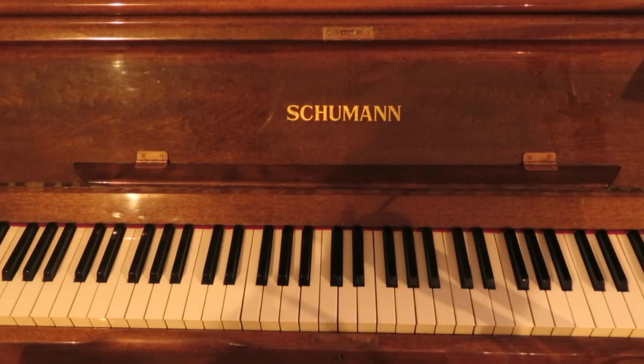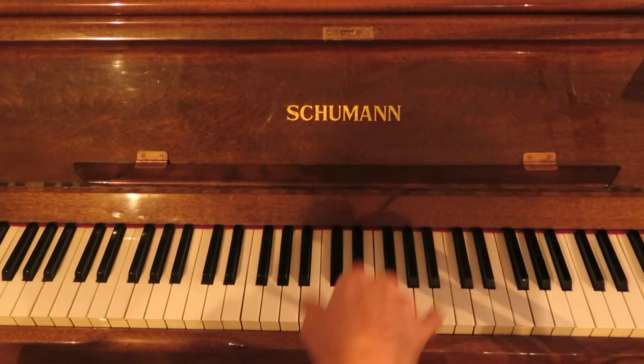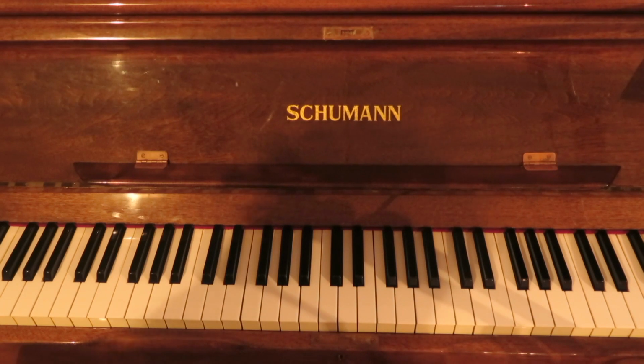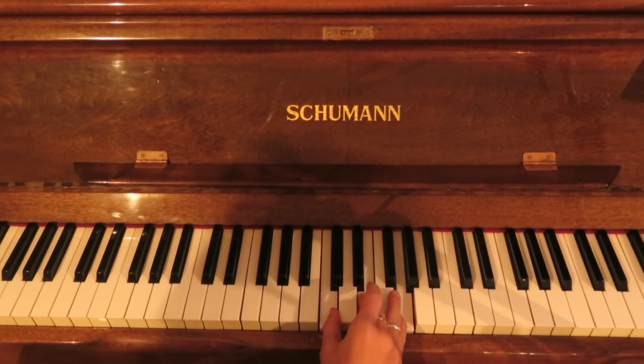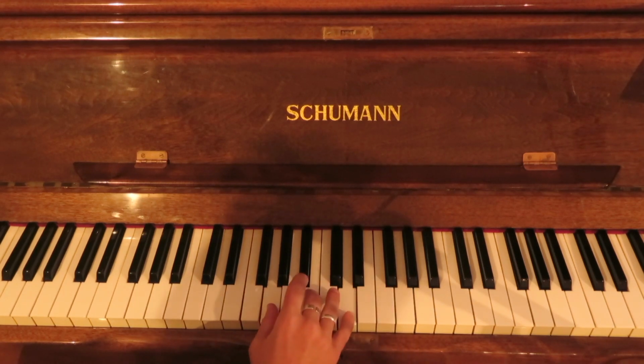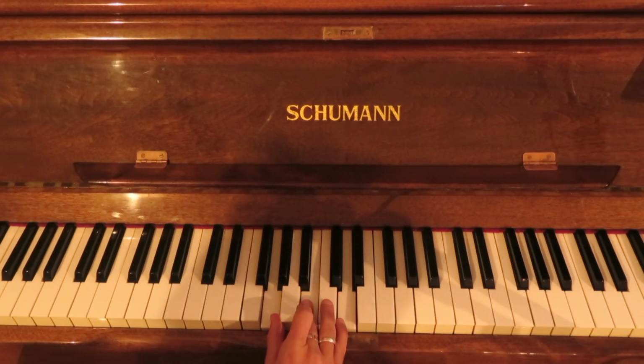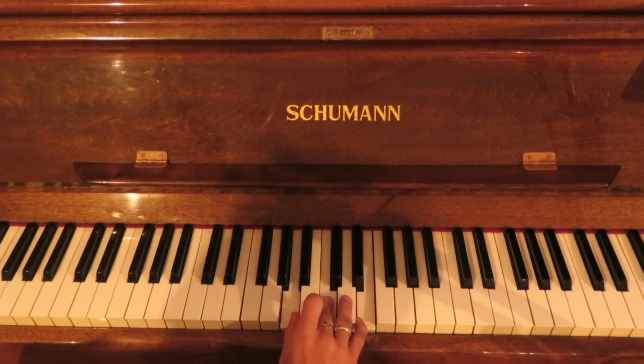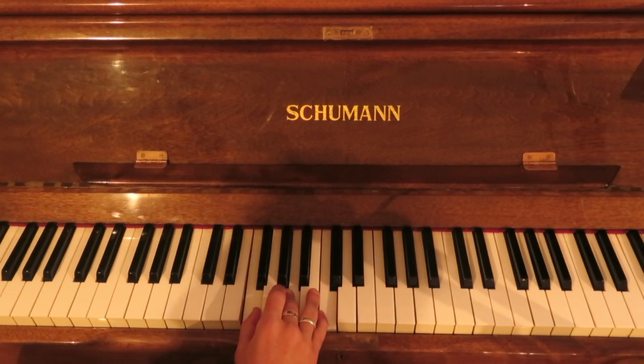Okay, so now we've done our little triad march exercise, we are going to learn a classic chord change which is used in a lot of pop music. So here it is, I'll show you. It's C major triad, down to a G major triad, up to an A minor triad, down to an F.